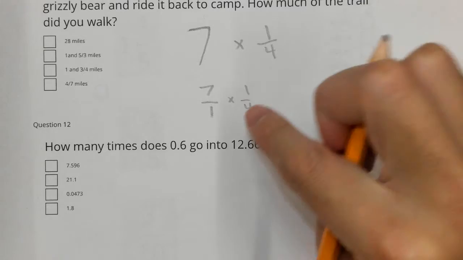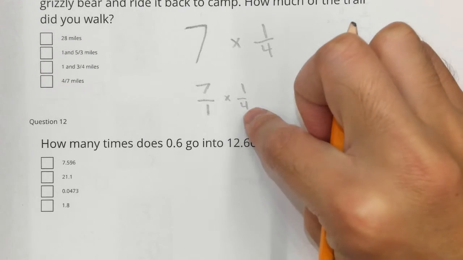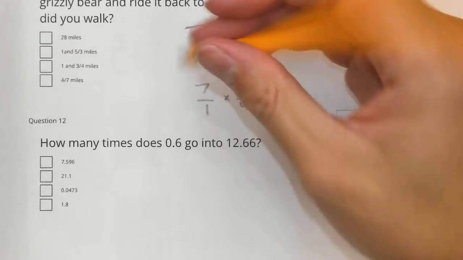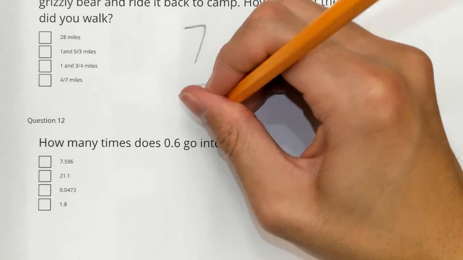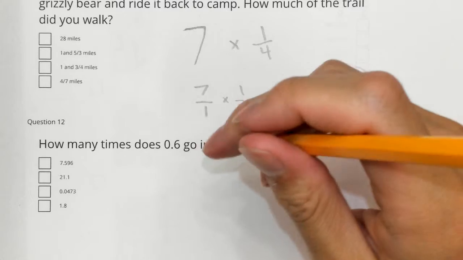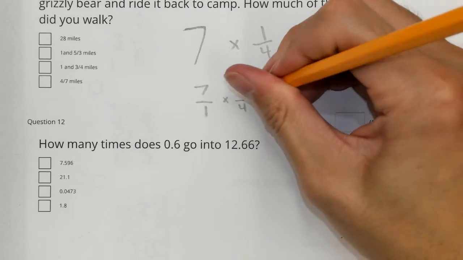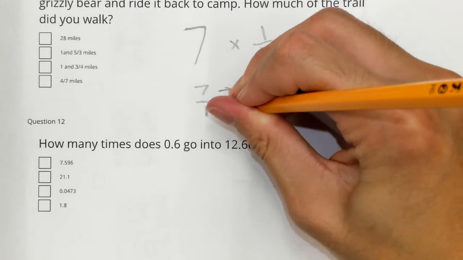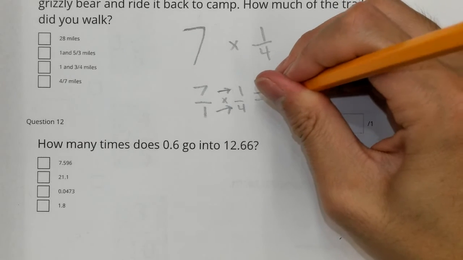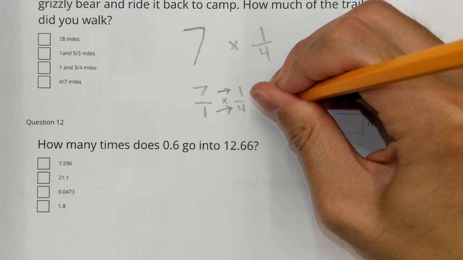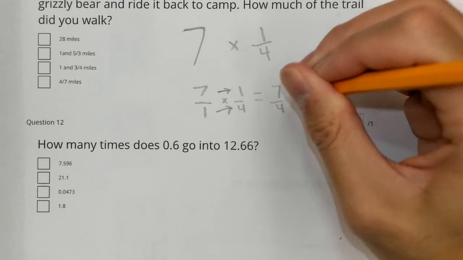So 7 times 1/4 is the same thing as 7 over 1 times 1/4. The reason why 7 over 1 is the same thing as 7 is because 7 divided by 1 is 7. So that's why you can write it like that. Now you just got to multiply across. So 7 times 1 is 7. 1 times 4 is 4. 7/4.